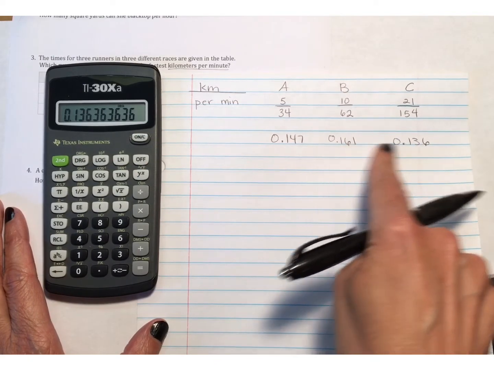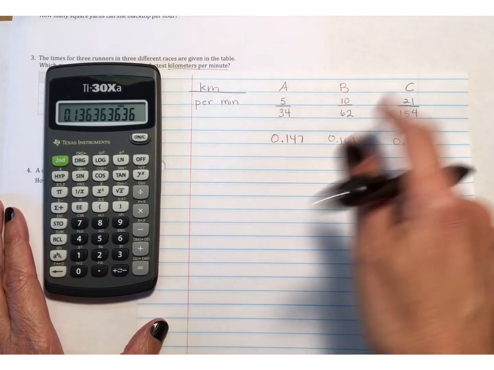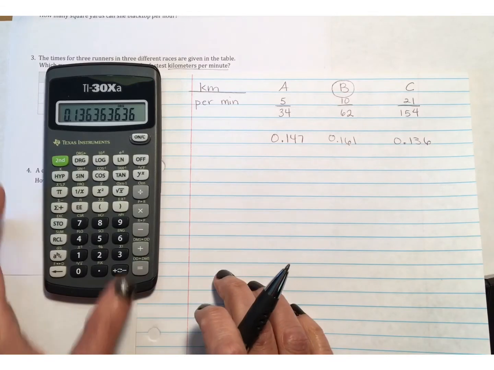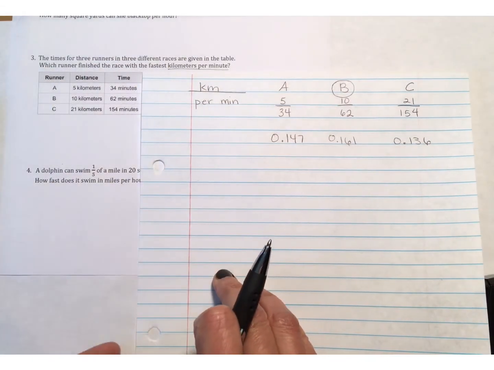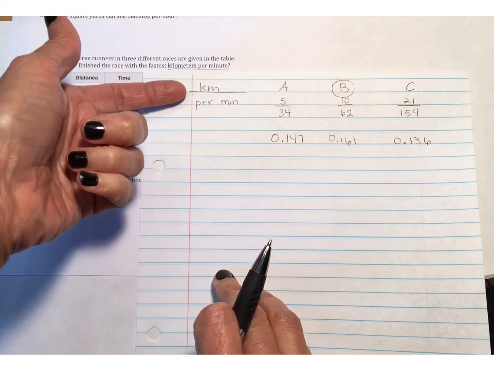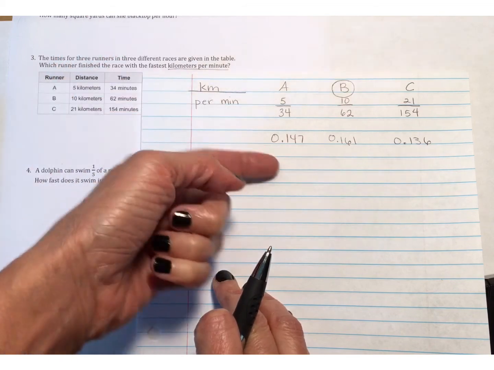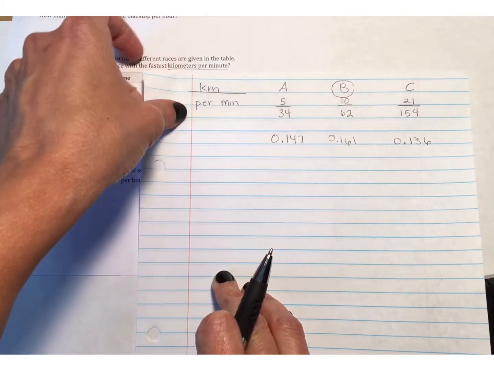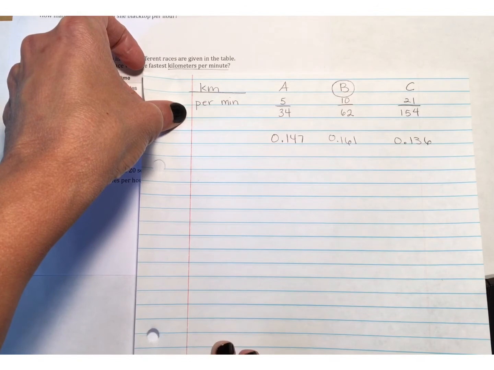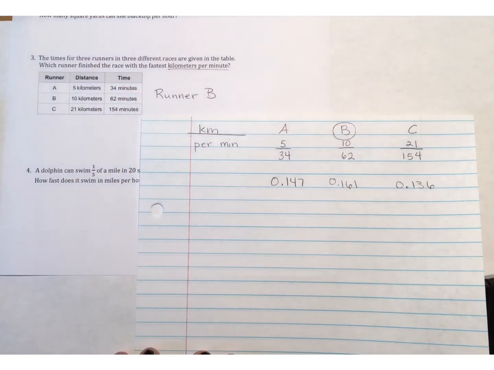So when you're comparing these, because we've taken all three of them out to the thousandth, we can see that this is the greater. So B is the fastest runner. If we think kilometers per hour or miles per hour, here it's kilometers per minute, we're looking at the fastest speed as 0.161. So runner B is the winner, or the fastest, we could say.